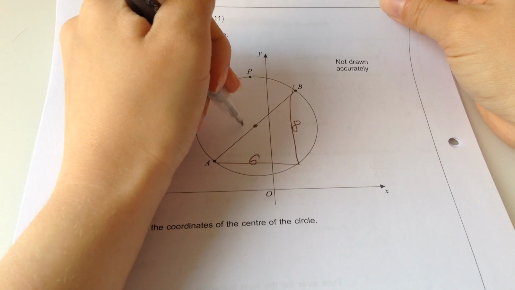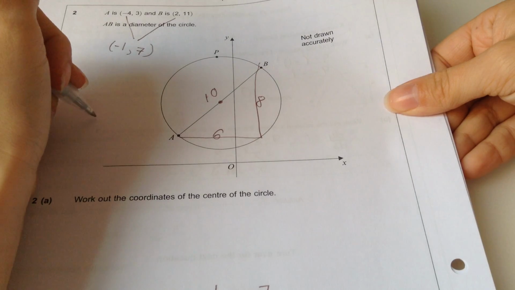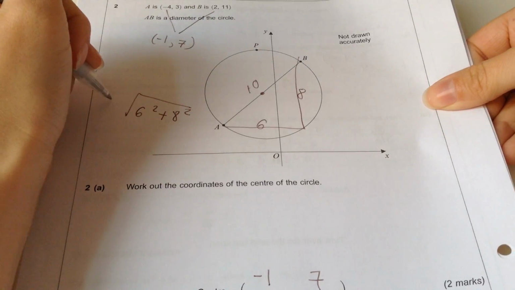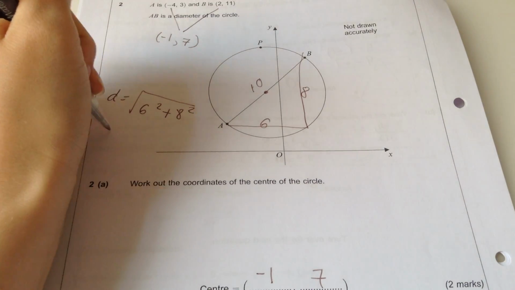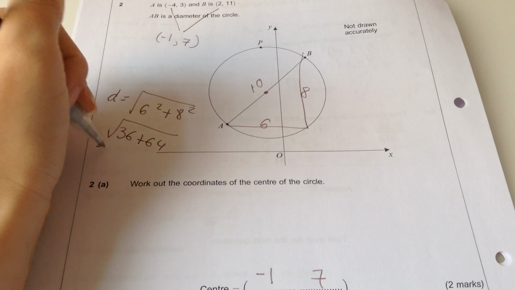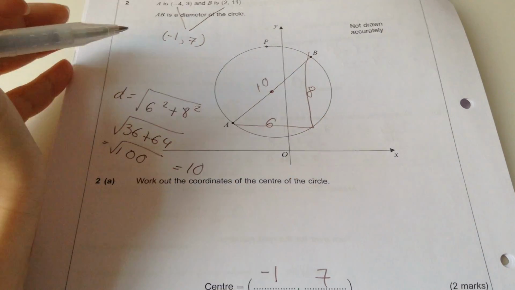So that's going to be 10. Well, okay, let's do it properly. 6 squared plus 8 squared, square rooted, will be the diameter. So that's 36 plus 64, which is 100, so that's 10. So the radius is going to be 5.